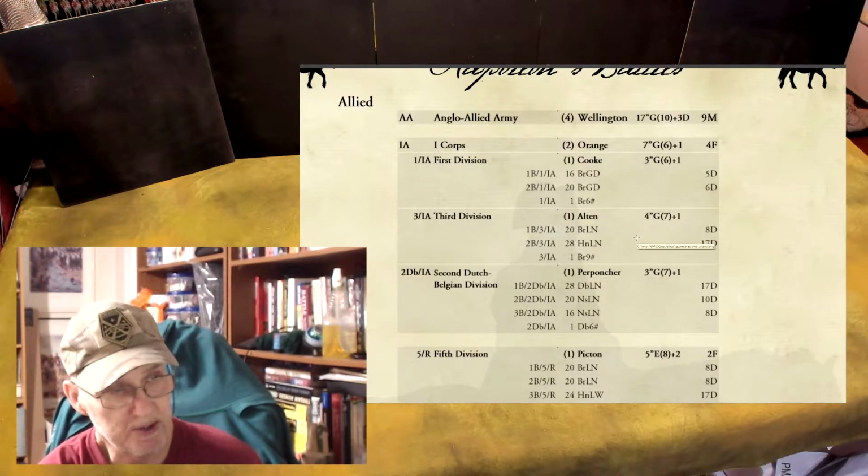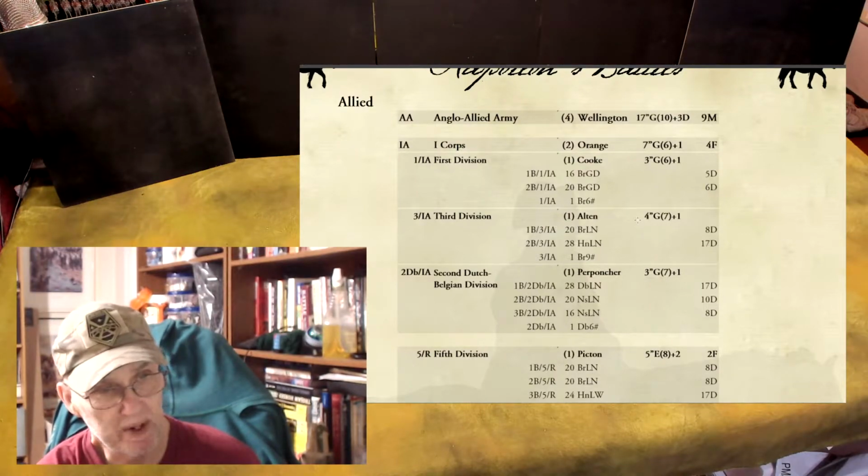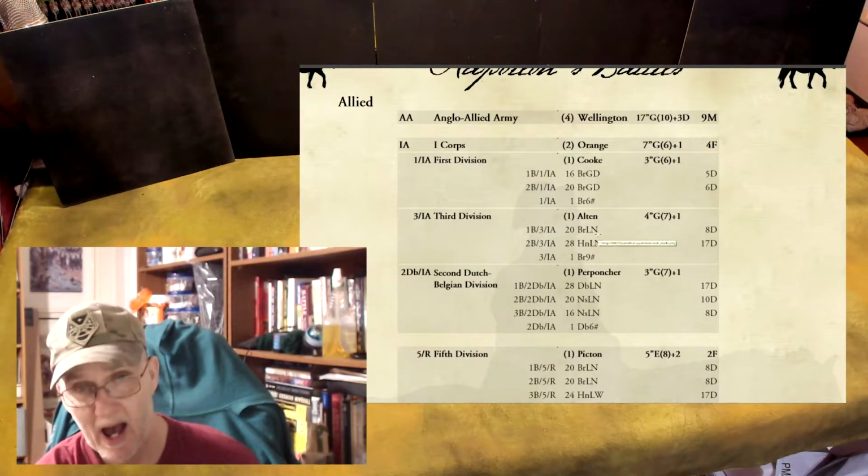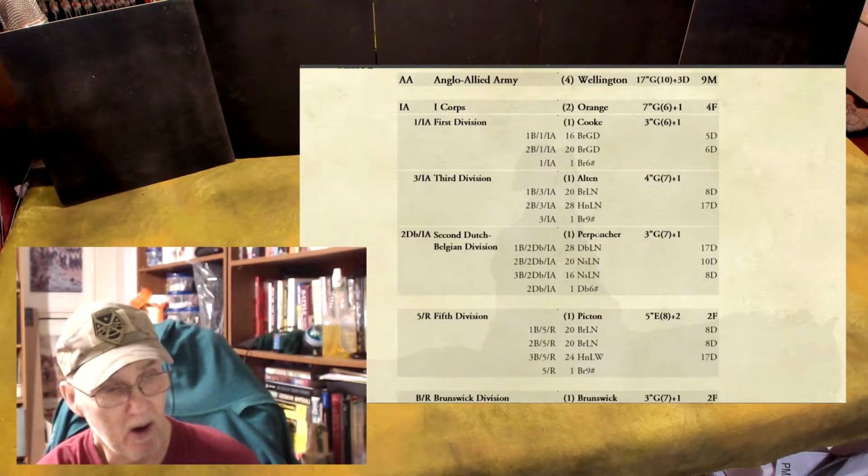Why would Alten have a 4-inch, when even the Guard division doesn't get a 4-inch? I don't know if I agree with that. I mean, was Alten that much better? He's got a 7 already over a 6 for the Guard. I don't know if I agree with that. So I'll have to look at that a little bit later.